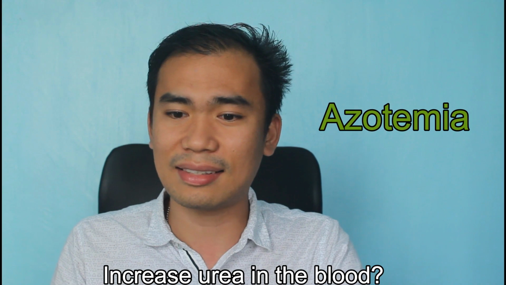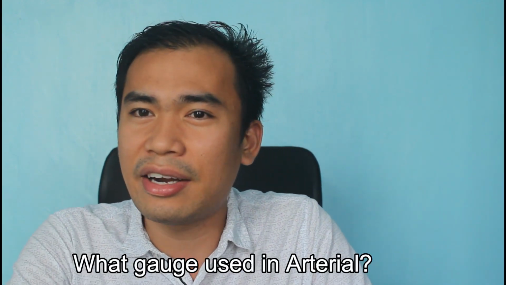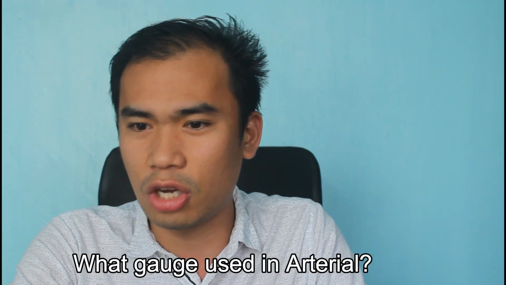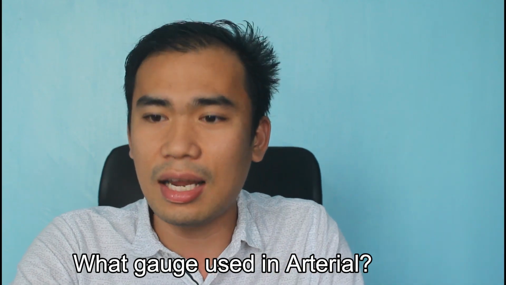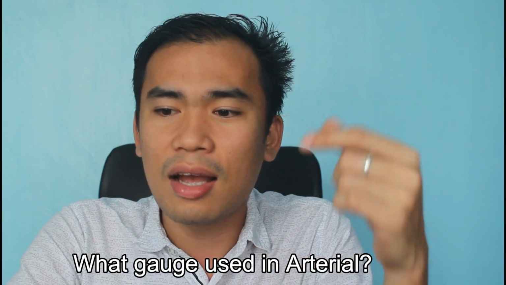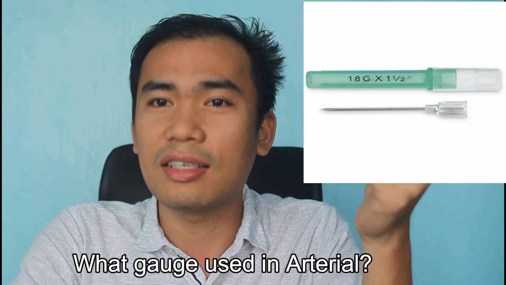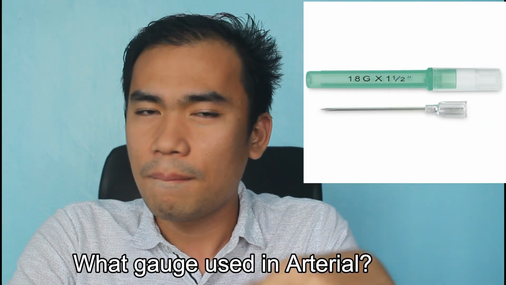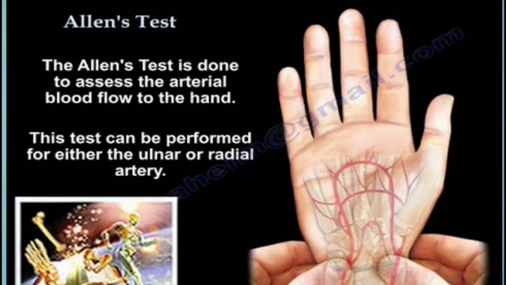Okay. Next, what gauge is used in arterial blood collection? What gauge of needle is used during arterial collection? The answer is gauge 18. Please take note that before doing so, let's do the Allen test. The Allen test, guys, is a first-line standard test used to assess the arterial blood supply of the hand. So before performing an arterial puncture, we will first do an Allen test.